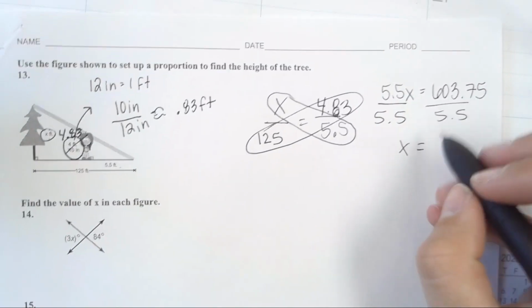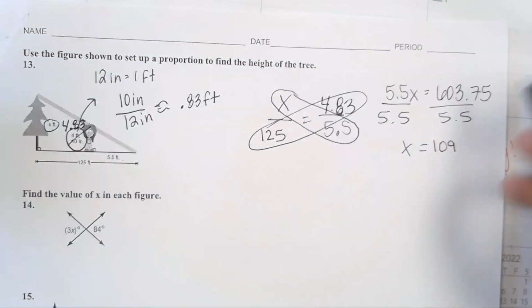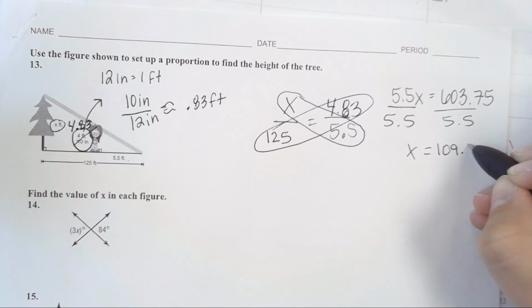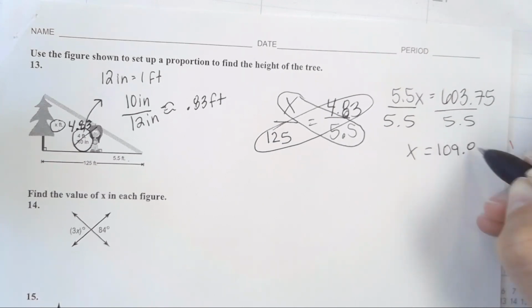And then you get approximately... we'll just round it to the nearest tenth, so 8 feet.